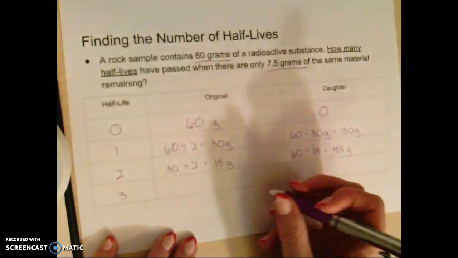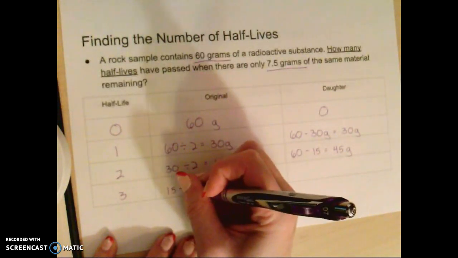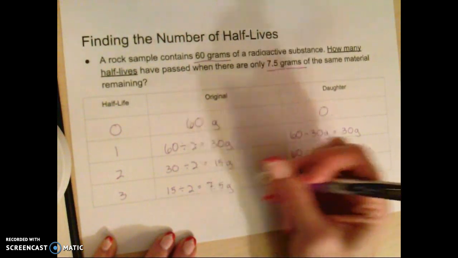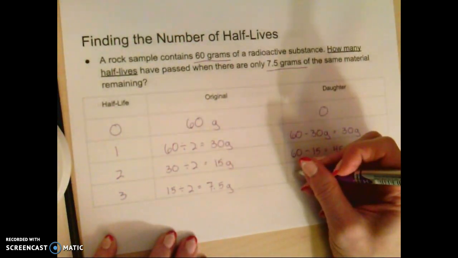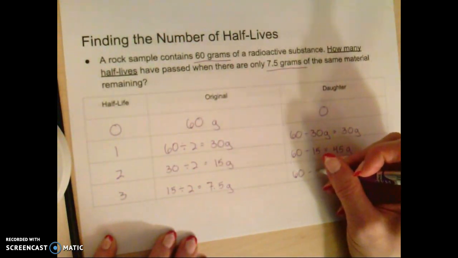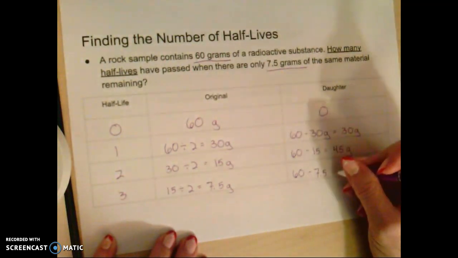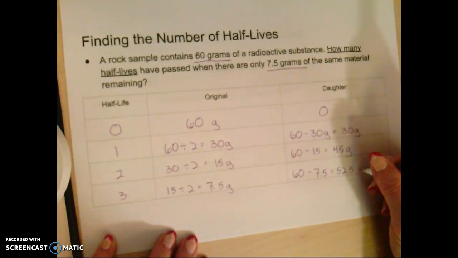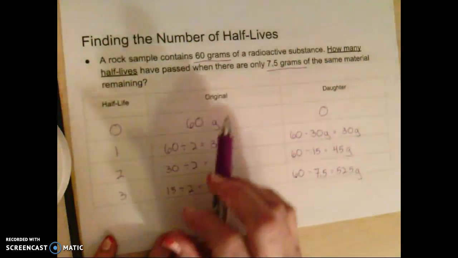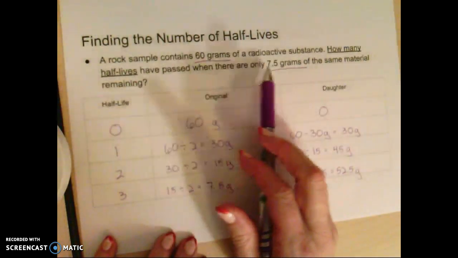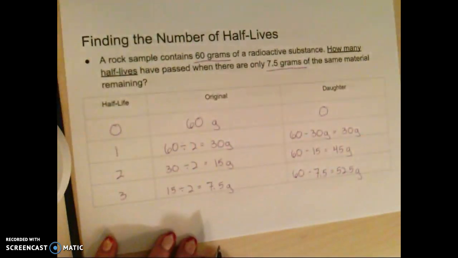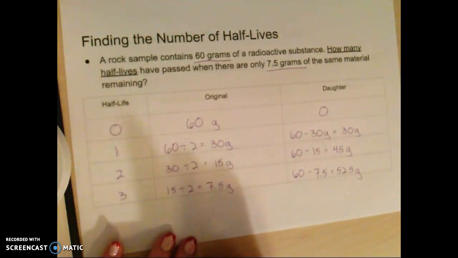After 3 half-lives, we take the 15, divide it by 2, give us 7.5 grams. Then we take the 60, subtract the 7.5, and that gives us 52.5 grams. Now our question was, how many half-lives have passed when there are only 7.5 of the same material remaining? So this 7.5 is right here.